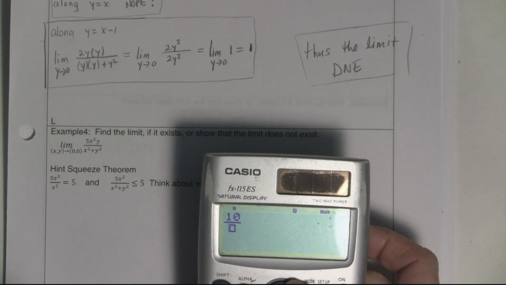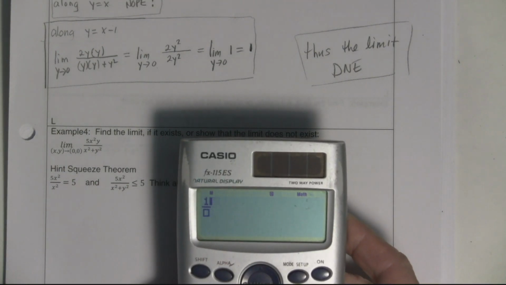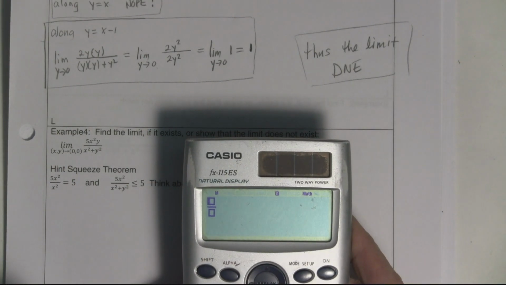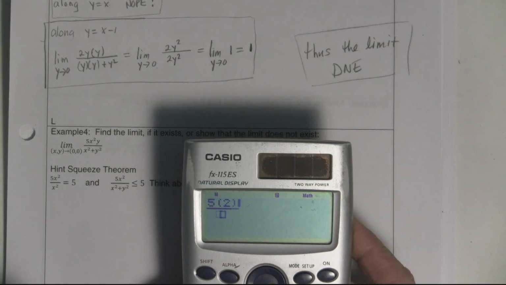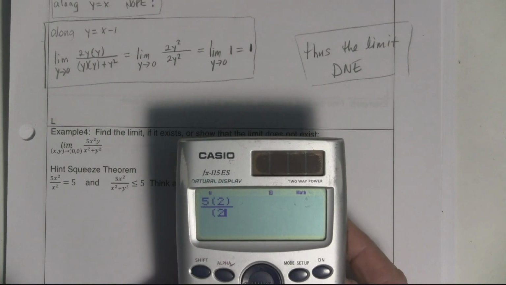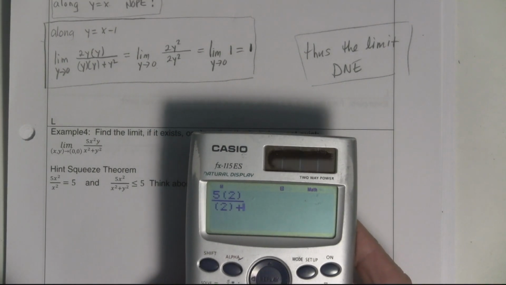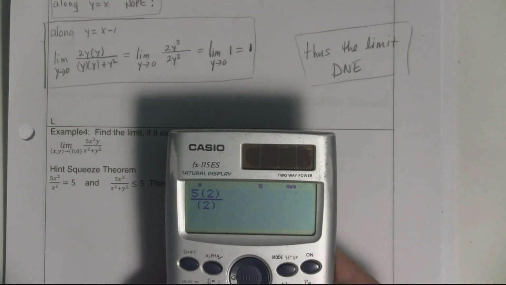And in fact, we'll say that x squared just stays the same. So this is 5, and we'll just say x squared is a constant value of 2, just for yucks, 2, right? Plus, and then the y squared. So let me start off with here.